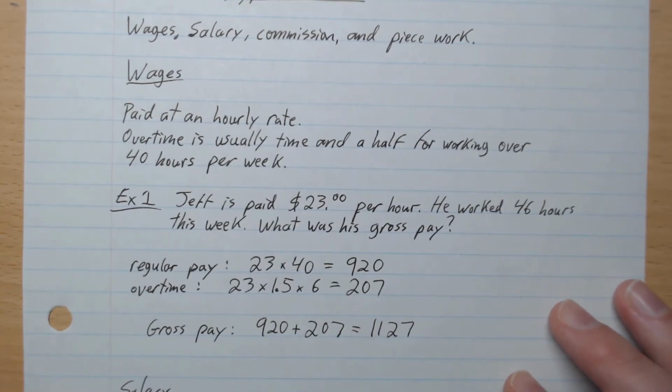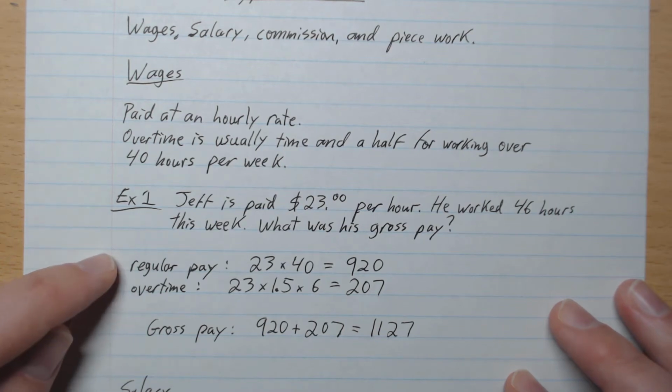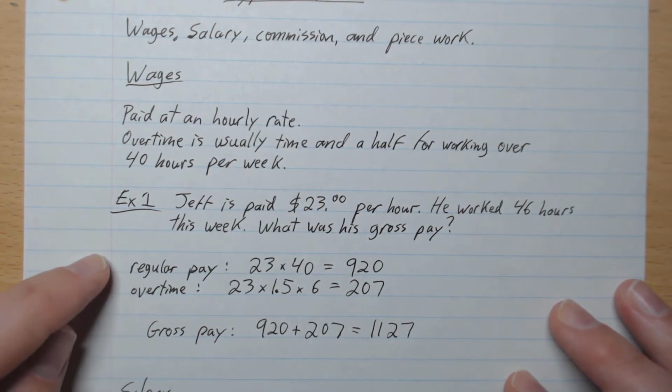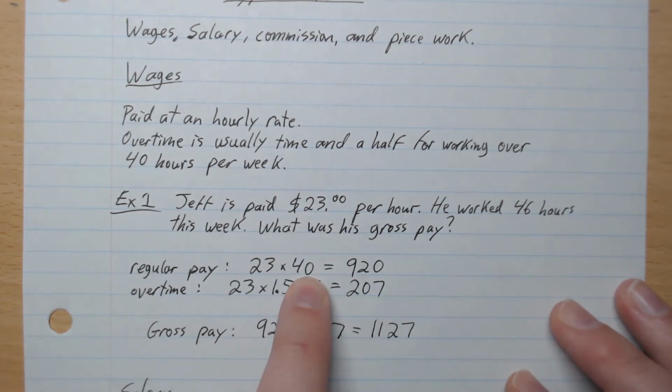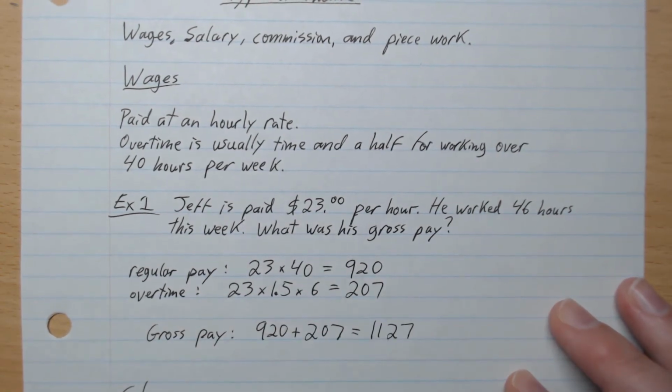So little example here, Jeff is paid $23 per hour. He worked 46 hours this week. What was his gross pay? So first we'll divide it up into regular pay and overtime. Regular pay is $23 for 40 hours, which gives $920 like that.